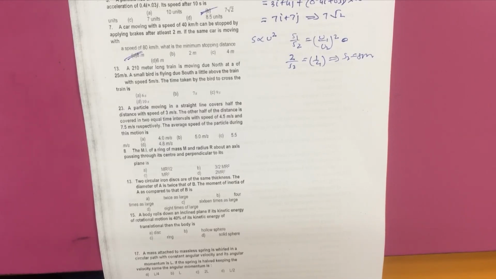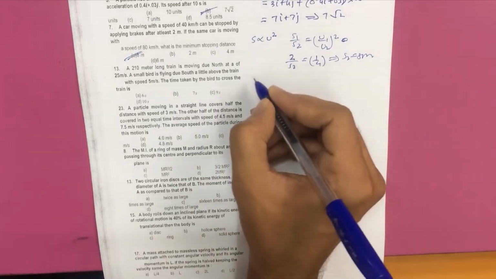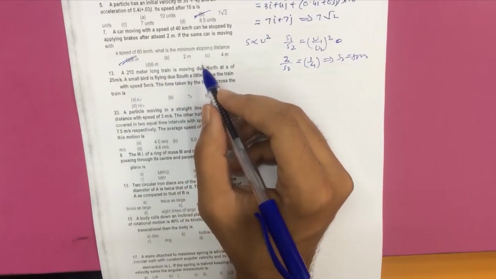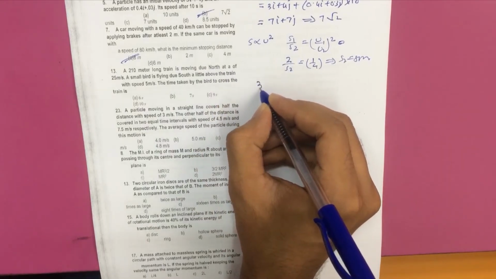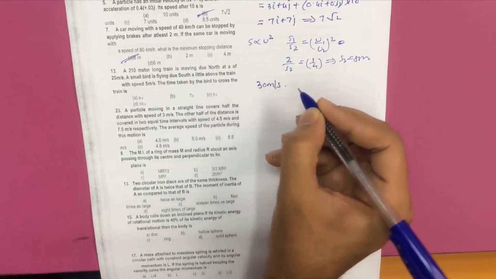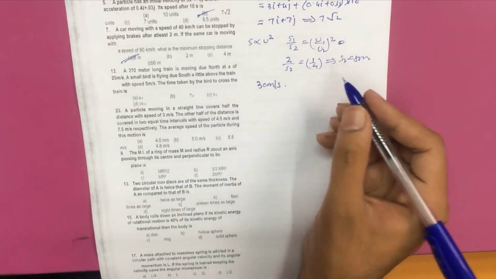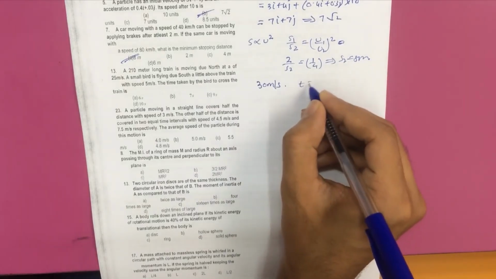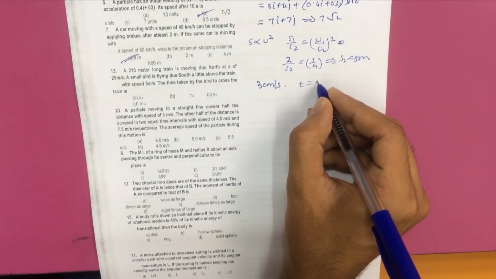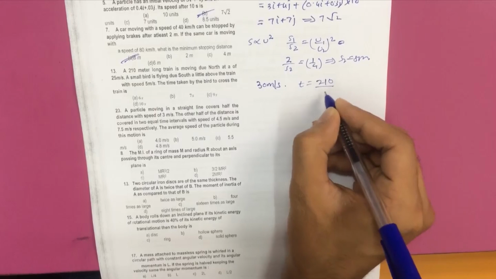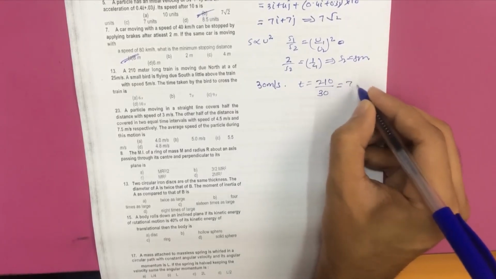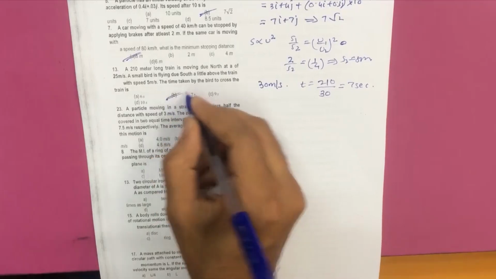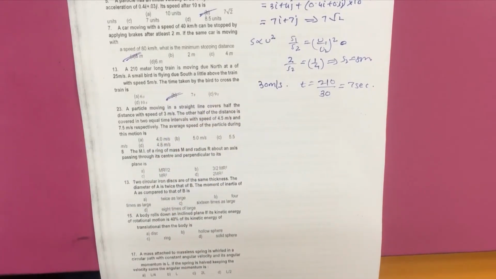Relative velocity of the bird with respect to train is 25 plus 5, that is 30 meters per second, that is it gets added up. Time taken by the bird to cross the train would be total length of the train, that is 210, divided by the relative speed, that is 30, that will be 7 seconds. So your answer is option B, 7 seconds.